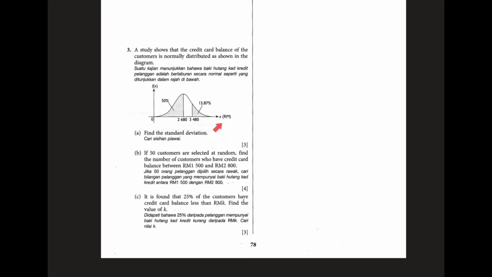So we discuss how. First, you need to know that if they give f(x) versus x, the maximum is actually the mean. The mean 2680 is the mean, so we write down the mean is 2680.